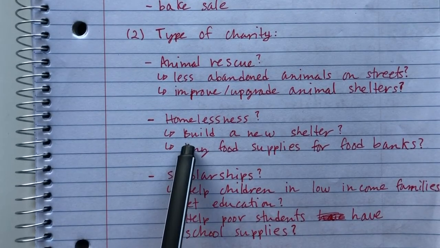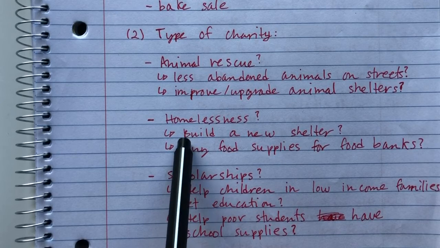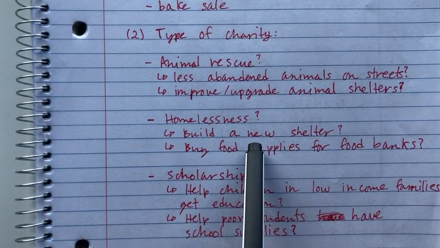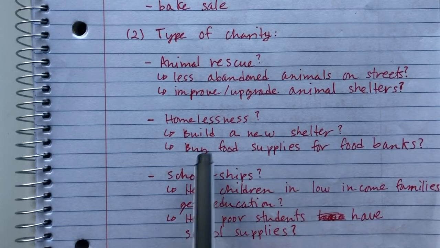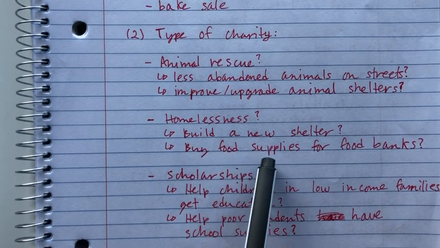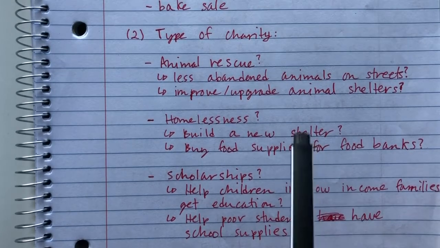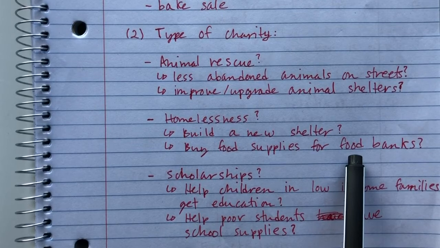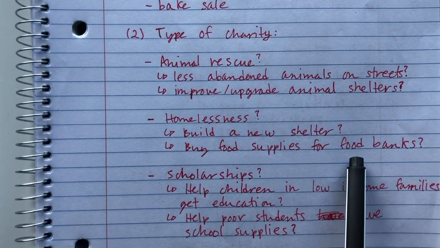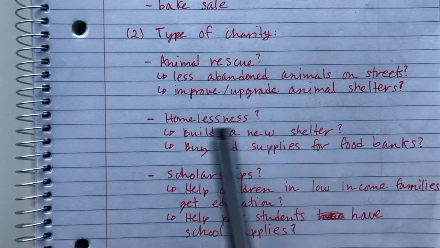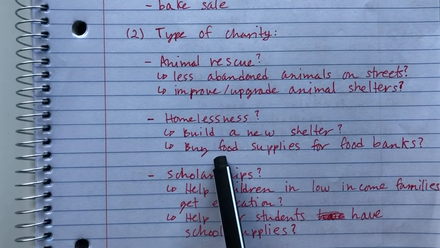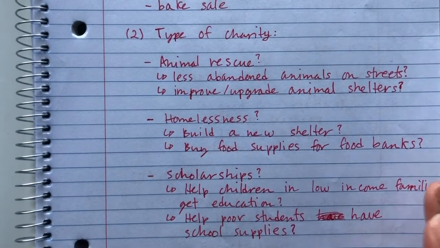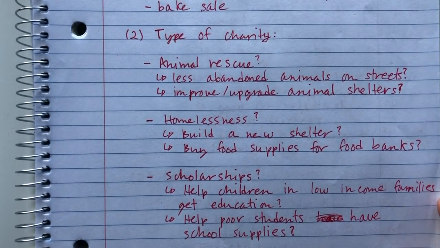Another kind of charity, which is very popular, is homelessness. So are you helping to build new shelters, so money so that new shelters could be built? Or maybe you buy food supplies for food banks. And food banks are essentially organizations who give out free food to those who are in need. So maybe you're raising money so that you can help purchase food supplies to give to a food bank that will give it to people who need it, like homeless people.